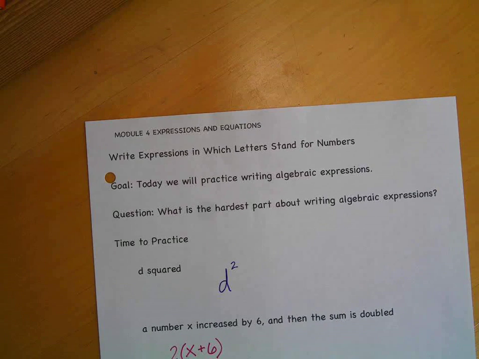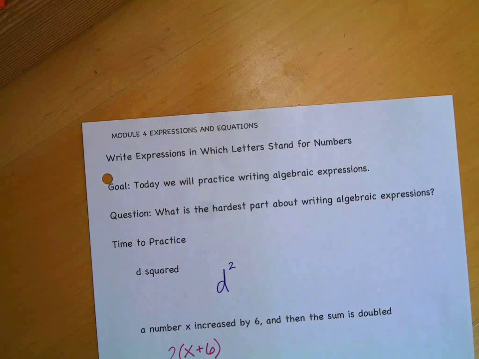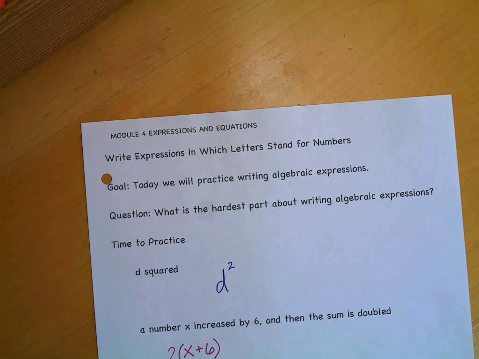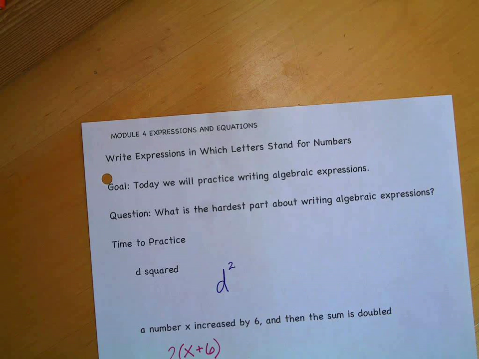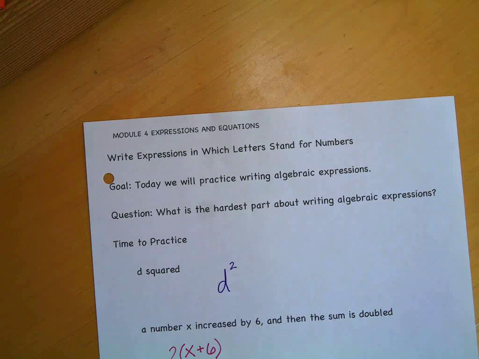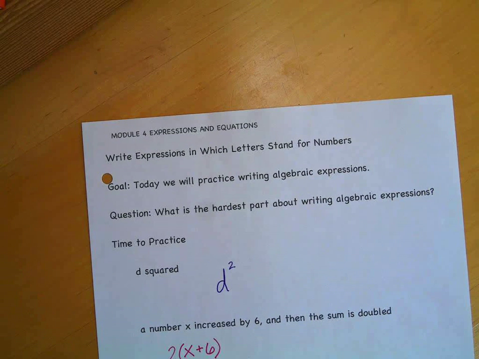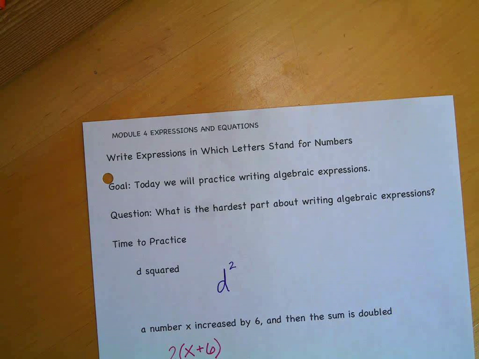Again, what was the question? What is the hardest part about writing algebraic expressions? I would say the hardest part about writing algebraic expressions is that kids go too fast and they don't read carefully. So my advice to you is slow down, go slow, read everything carefully so you know exactly what it's saying, and then convert the words into numbers and symbols.